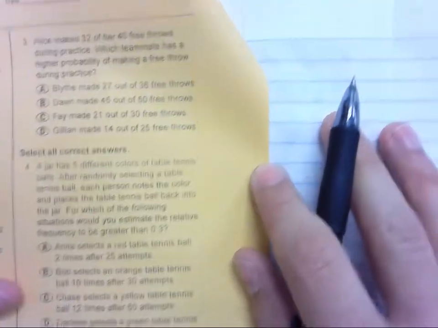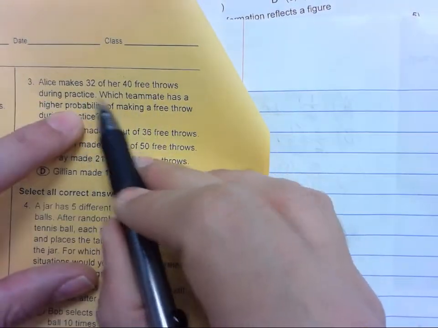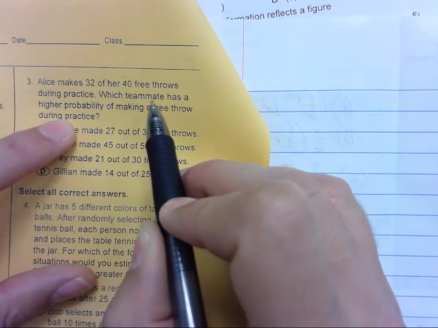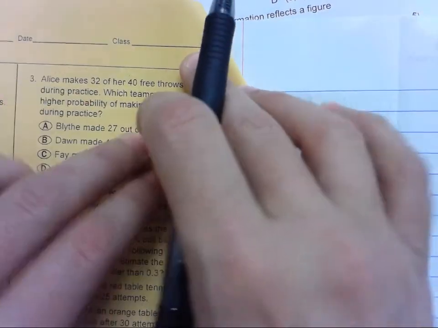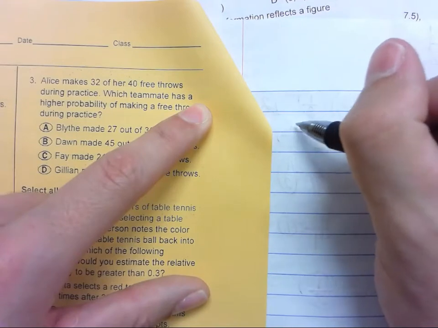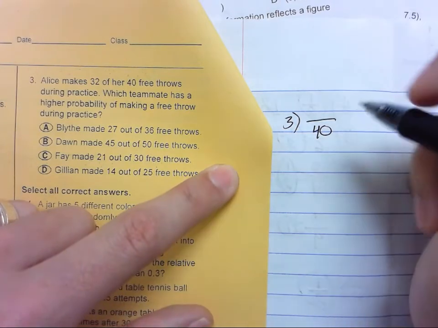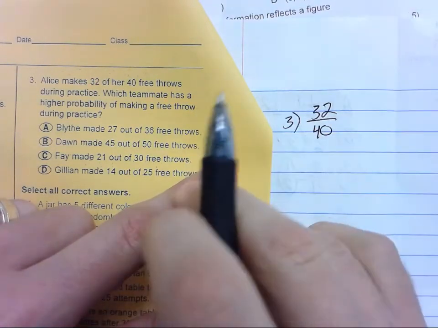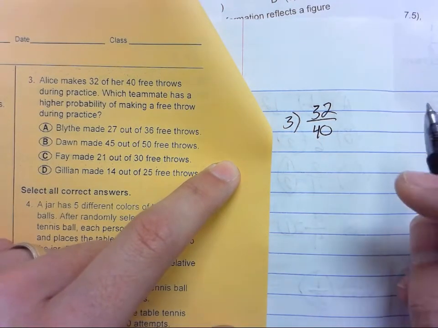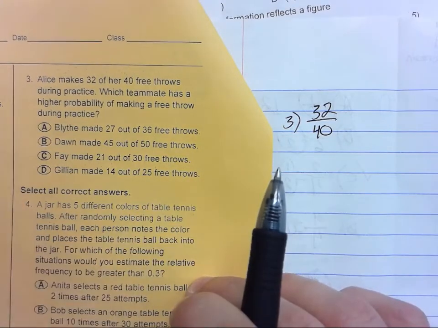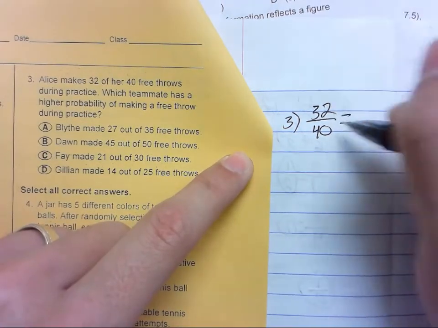Alice makes 32 of her 40 free throws during practice. Which teammate has a higher probability of making a free throw during practice? Okay, so out of 40, she makes 32. So which one has a higher probability? We could simplify these all the way, and that's what we probably should do. Or we could just take 32 over 40 and compare it.